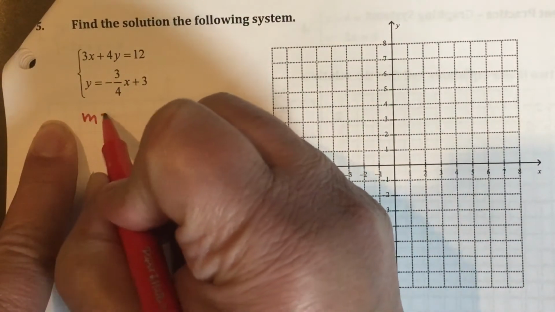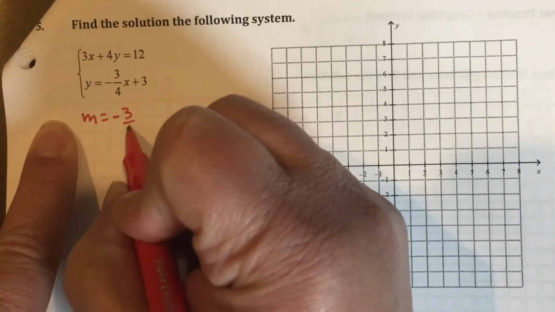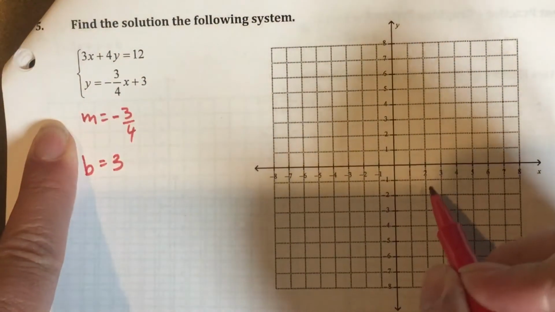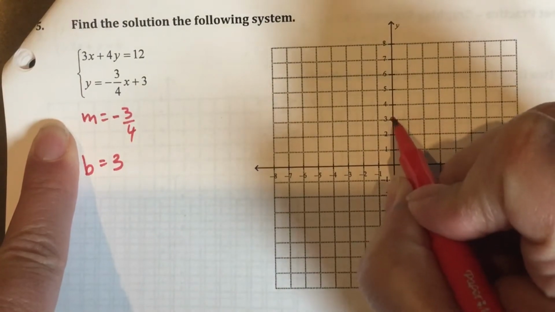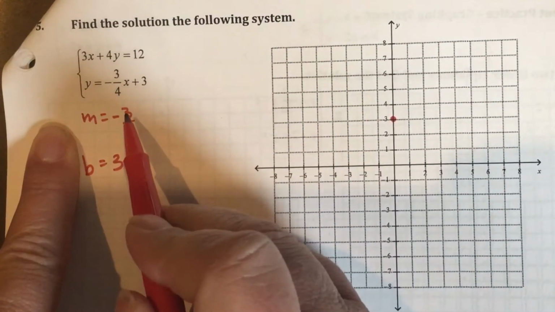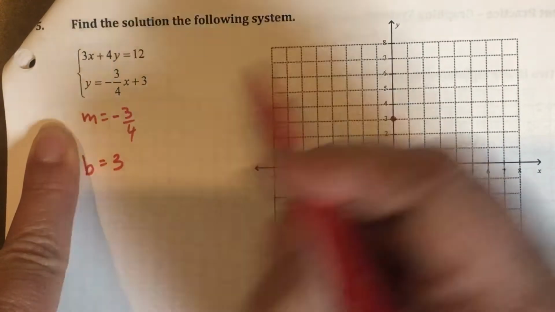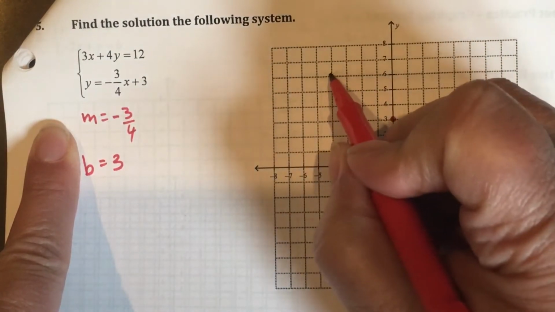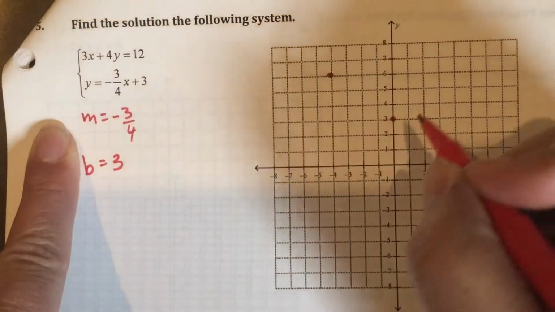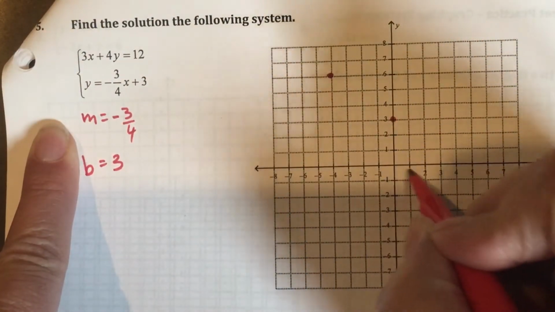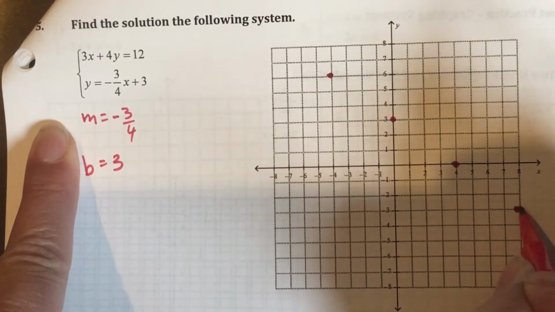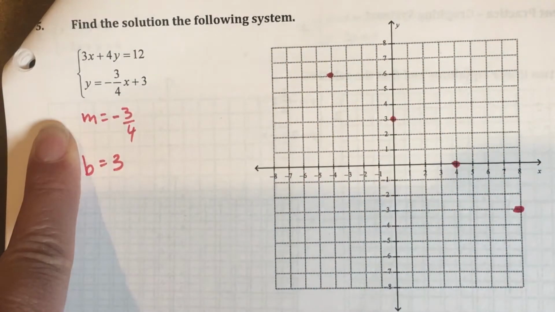m equals negative 3/4, b equals 3. So I'm going to start at 3. And negative 3/4 means rise 3, left 4. 1, 2, 3, 1, 2, 3, 4. And I can't do another one, so I have to go down 3, right 4. Down 3, right 4. And I get a nice straight line there.